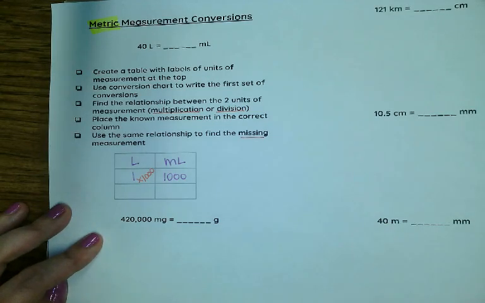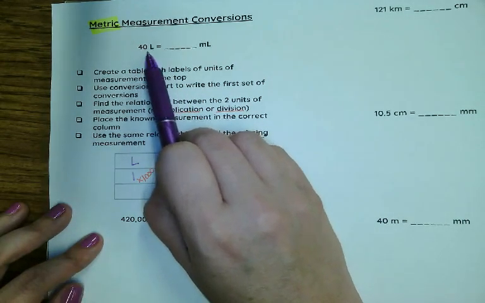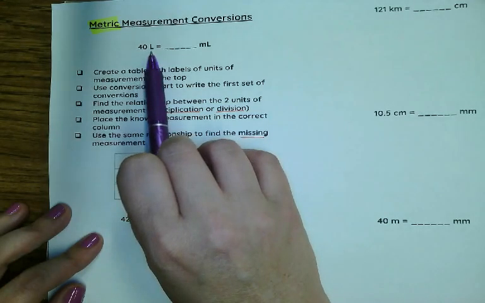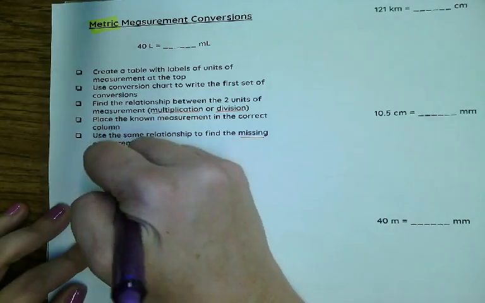Okay, the next thing we're going to do is go back to the problem, and we're going to take this 40 liters and put it into our table. And because its measurement is in the units of liters, we're going to put that in the liters column.